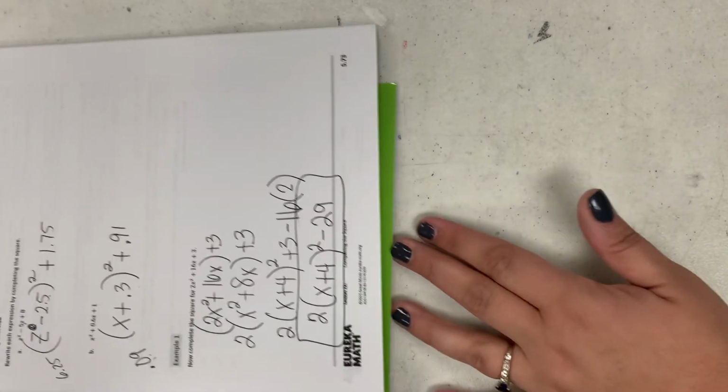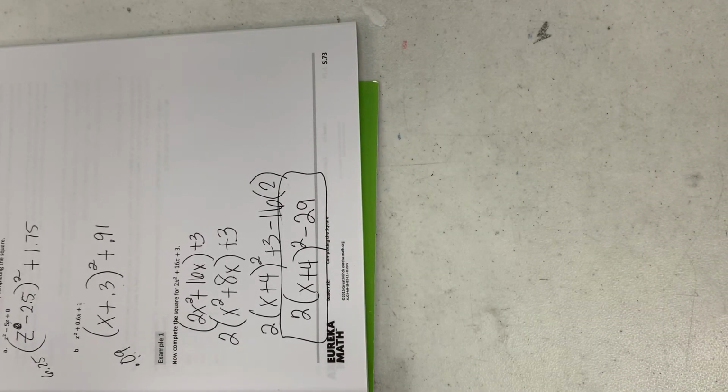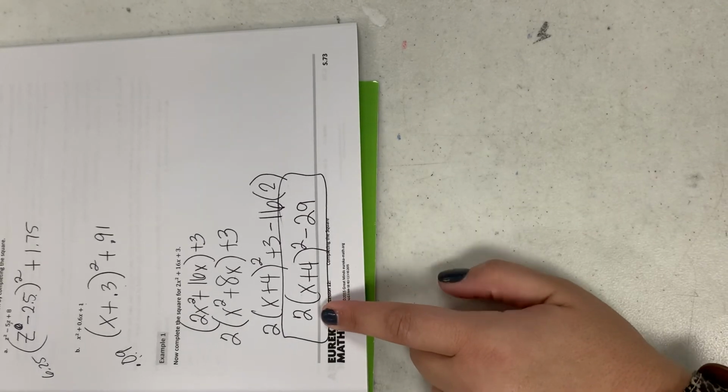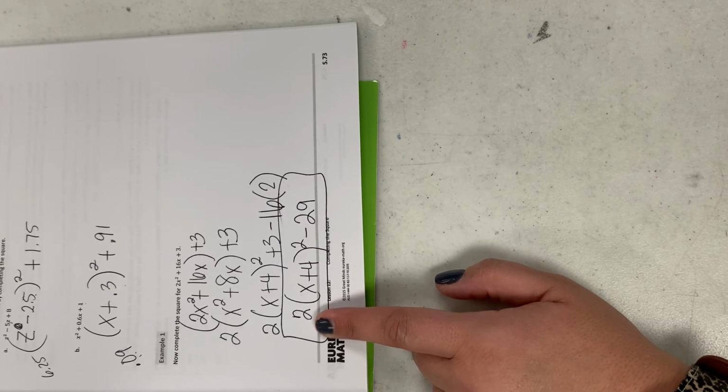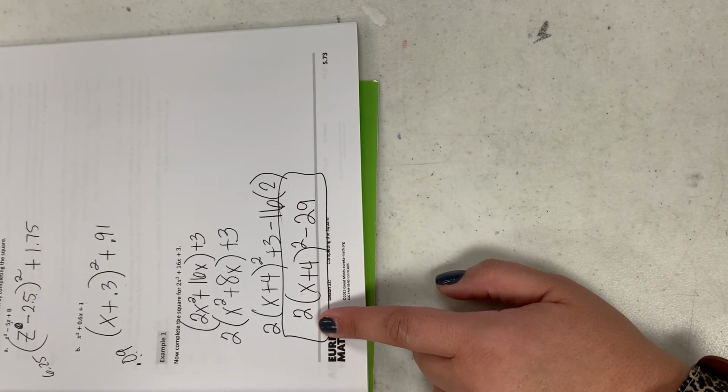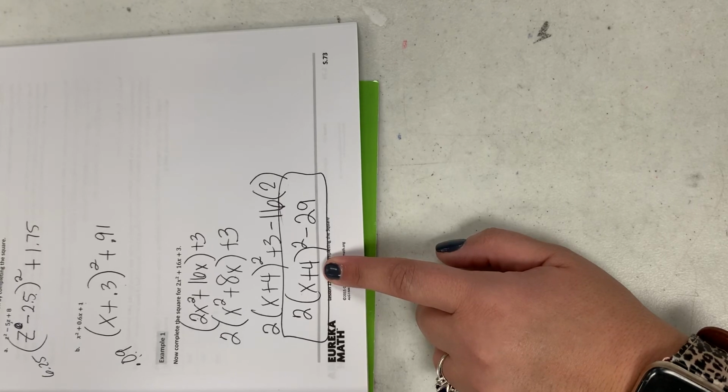Now, it makes sense because do you have an A? Yes. Do you have an H? Yes. Do you have a K? So let's just kind of have a quick review. What does the 2 tell us is happening? It is stretching, it's shrinking, it's getting skinnier. Is it positive or negative? Positive, so it opens up. What does this mean?